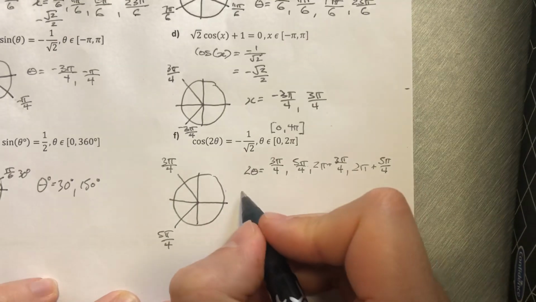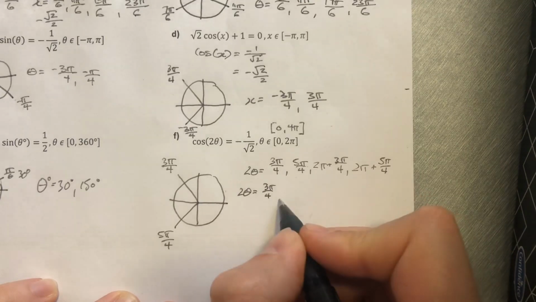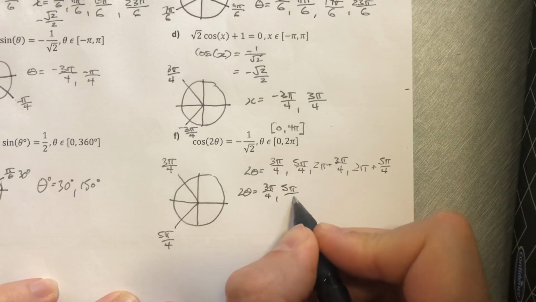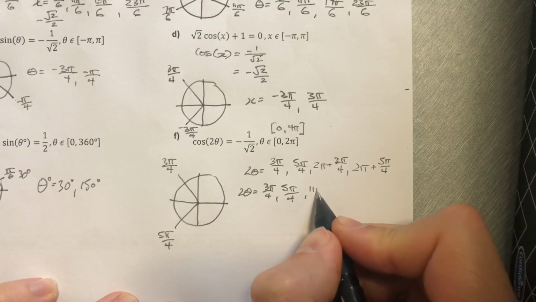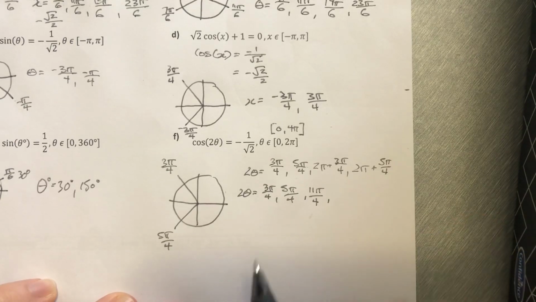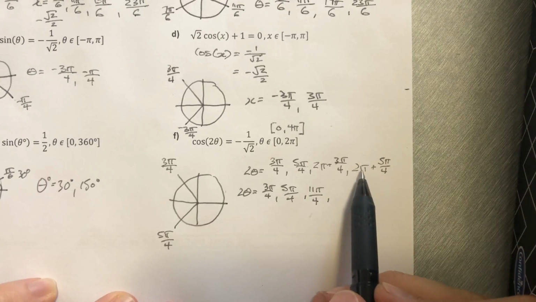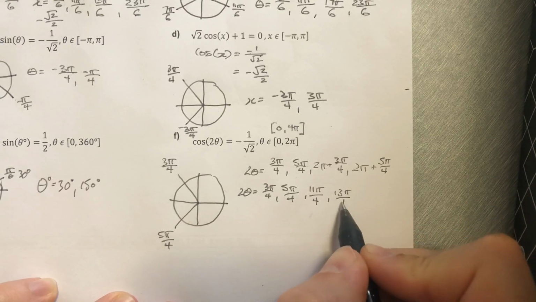So let's put all those fractions together for now. Right, so this is 8 pi on 4. That's going to give you 11 pi on 4. Another 8 pi on 4, so that's going to give you 13 pi on 4. Cool.